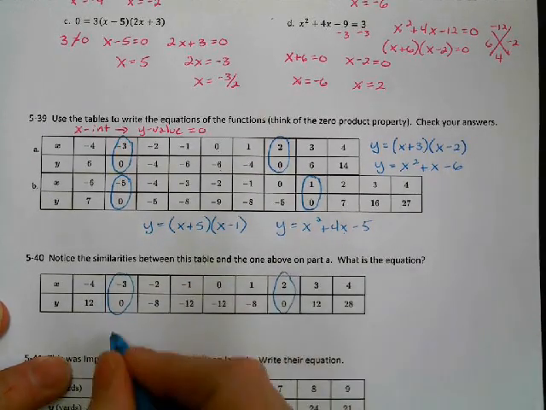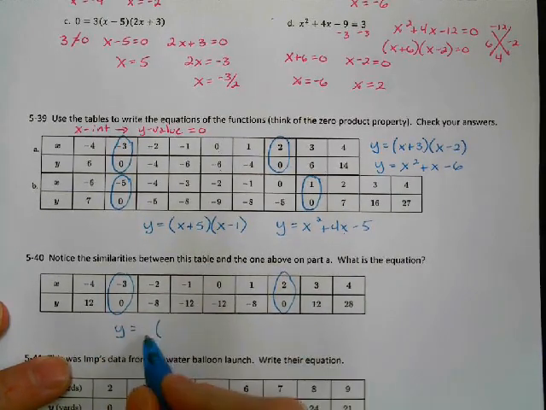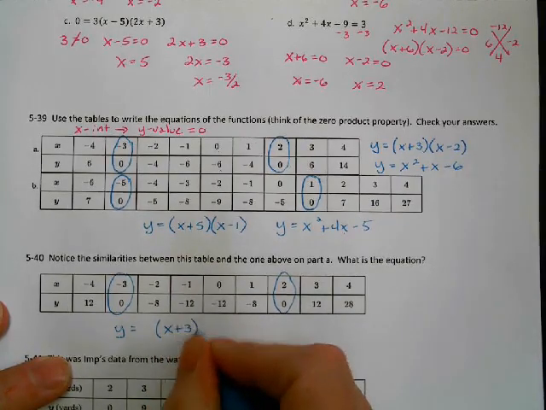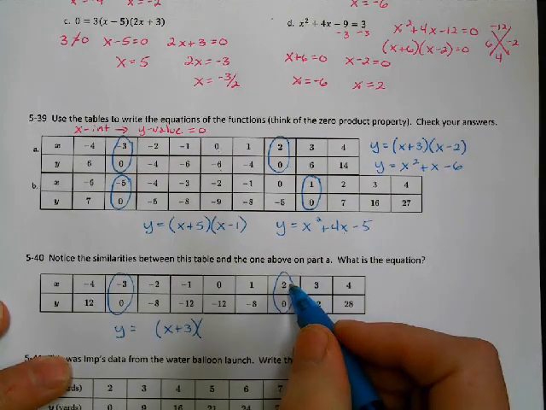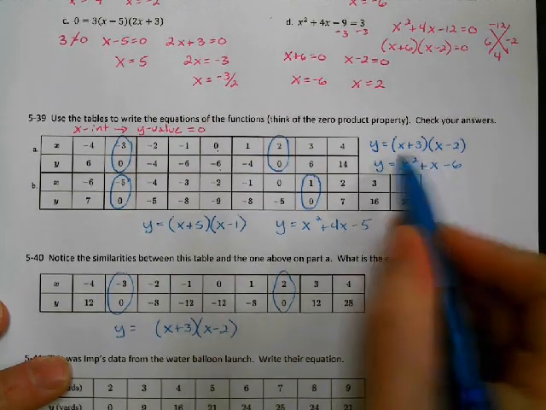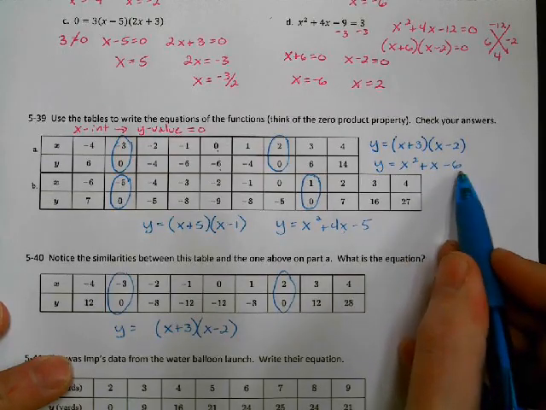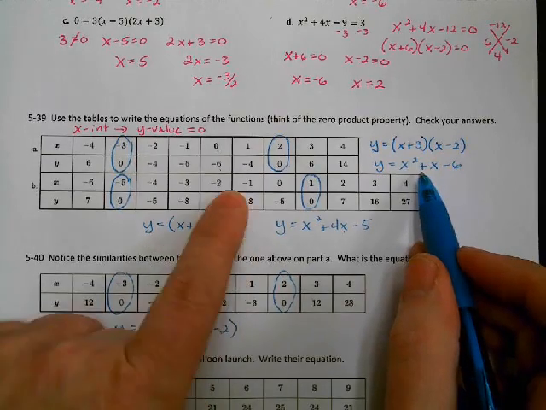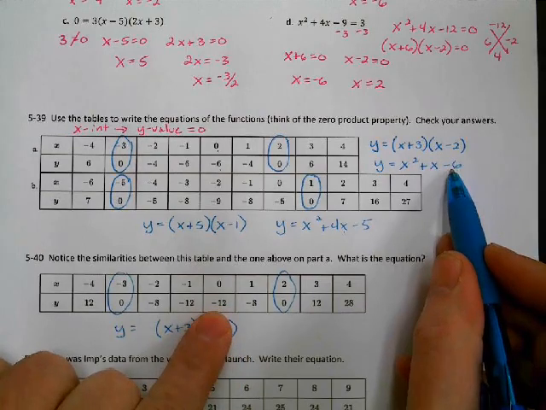Y equals, I'm going to leave a little space there because I'm going to need it in a second, (x plus 3) times (x minus 2). So that's the exact same equation I got here, x squared plus x minus 6. Now, if I plug 0 into that equation, I get negative 6, not negative 12. So that's a little bit of a problem.